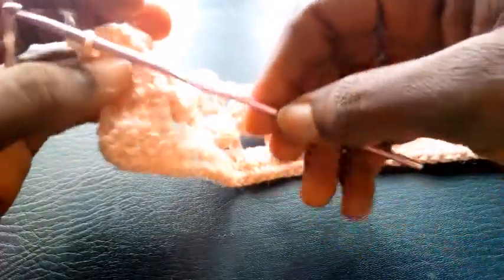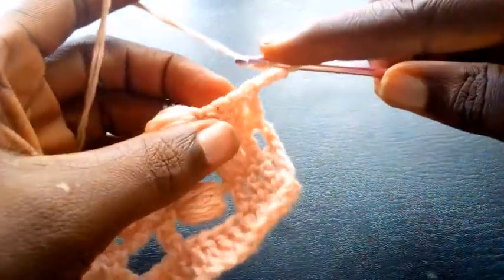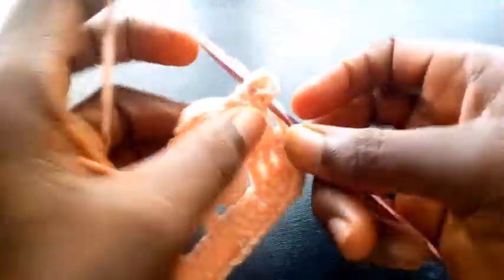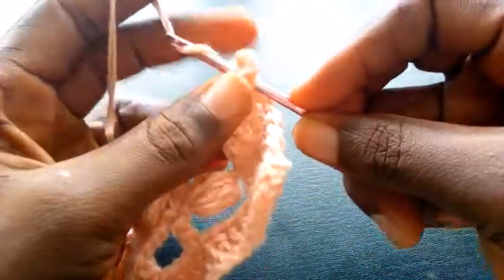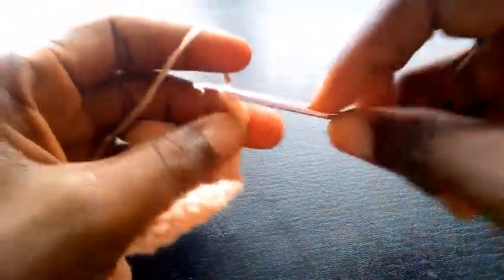Right now I'm going to explain to you. So I will chain 3 first. 1, 2, 3. Having chained 3, I turn it as usual and I do my triple crochet into the second loop here. So I will explain to you. It's a repeated pattern, but you are going with an interval.